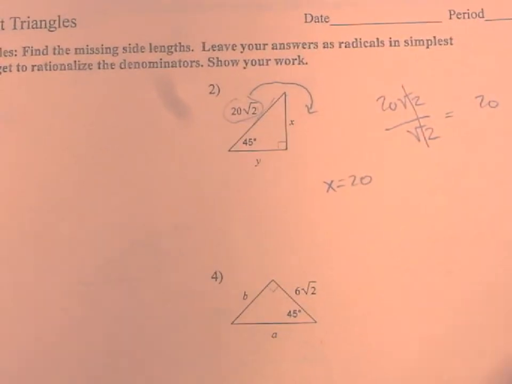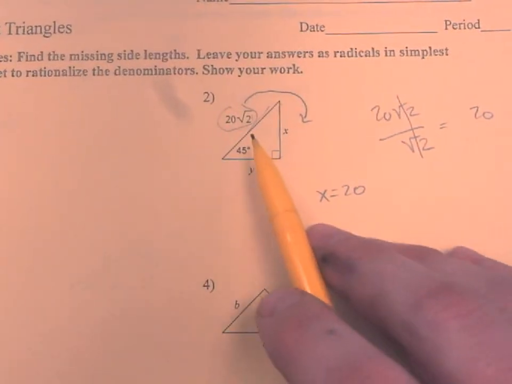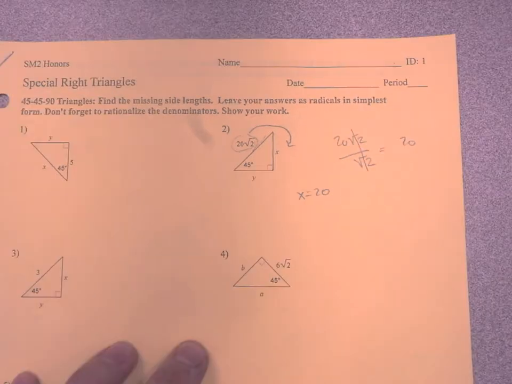X and y are the same measurement. Sorry, I blocked all that out. Let me go back. Number 2 zoomed in here. Sorry about that.